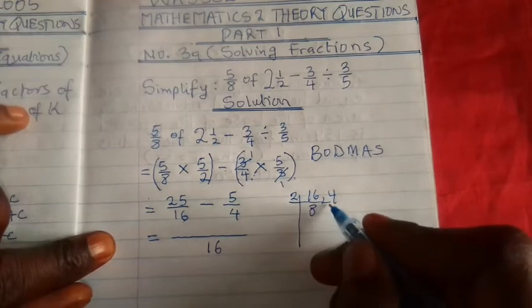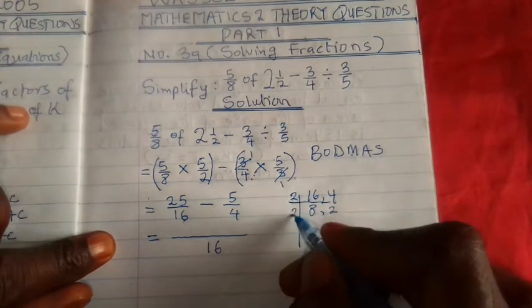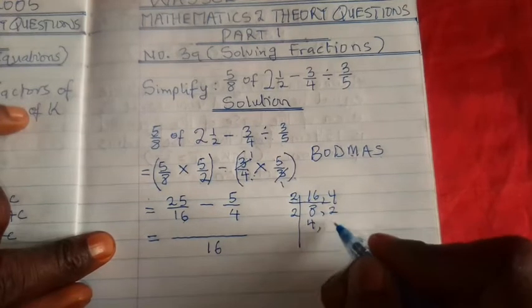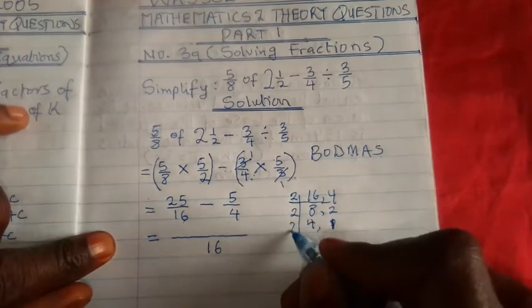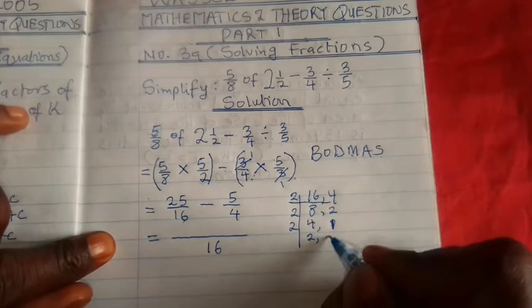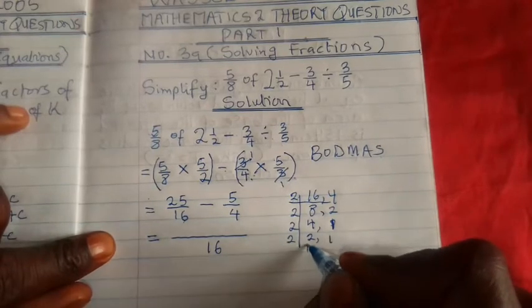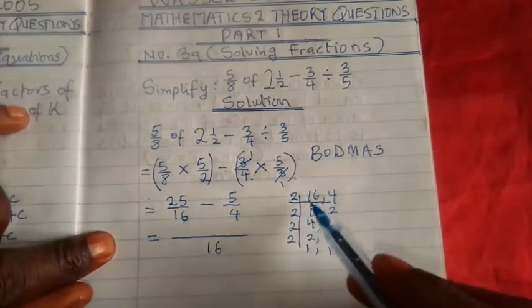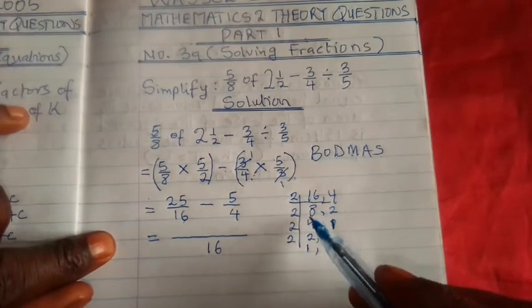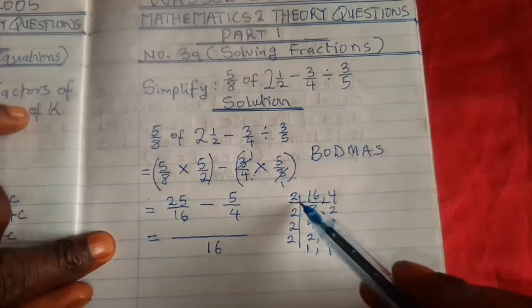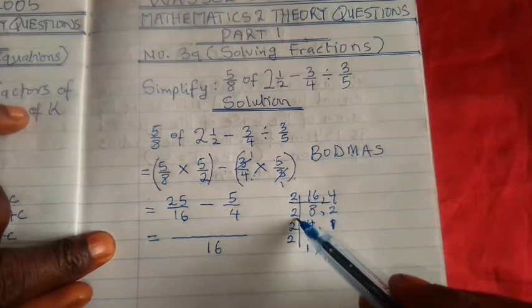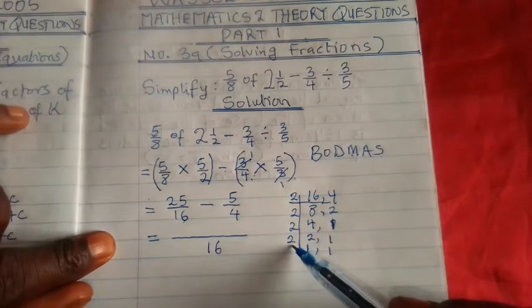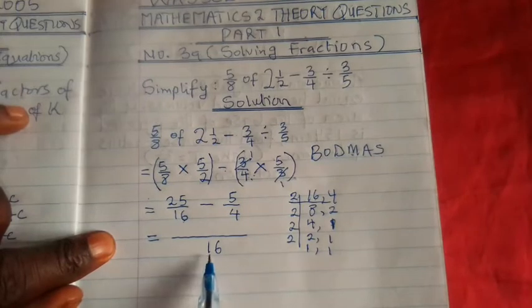So this will give us 8, and here 2. When we divide 8, it will give us 4, and here 1. When we go on ahead to divide, it gives us 2, the 1 remains there. Then it will divide 2 to give us 1. So we must keep dividing with any factor of 16 and 4, keep dividing until we arrive at 1, 1. Then we'll multiply out these numbers. 2 times 2, 4. 4 times 2, 8. 8 times 2, 16. And that's how we came about the 16 here.